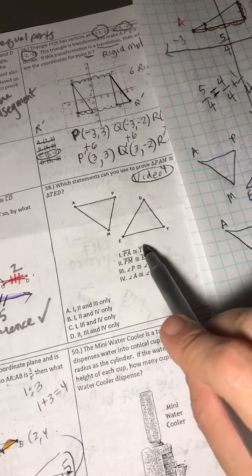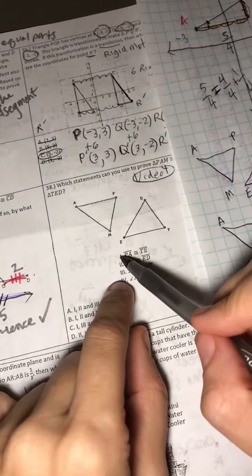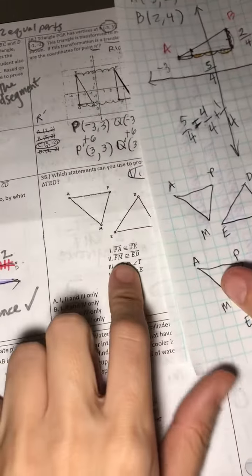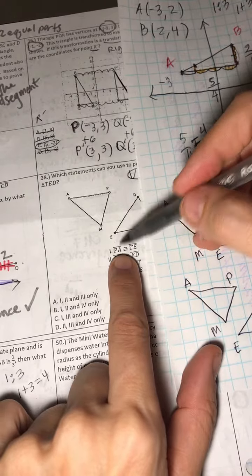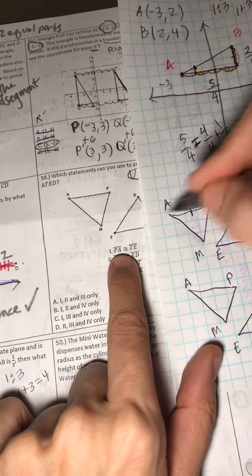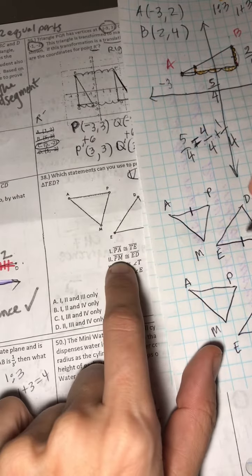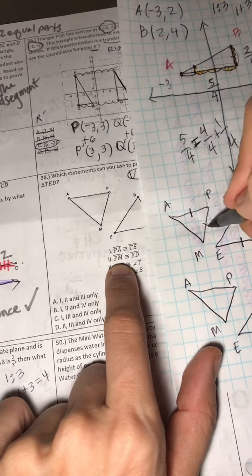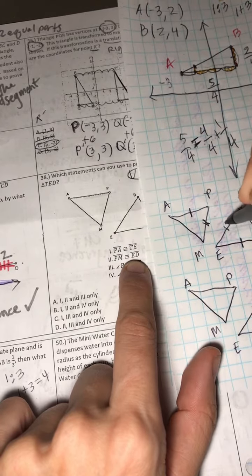So A says, what if we drew out the evidence for items 1, 2, and 3? So let's do that here with our sketch. Item 1 is segment PA is congruent to segment TE. Segment PM is equal to segment ED.